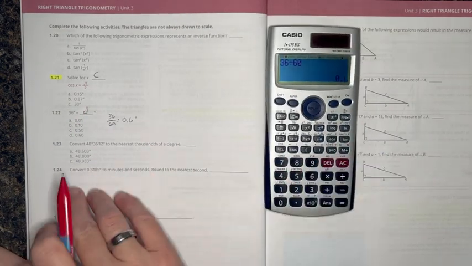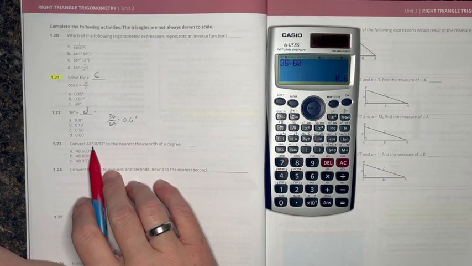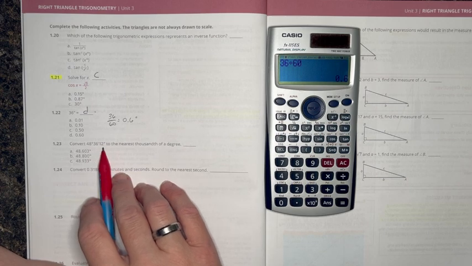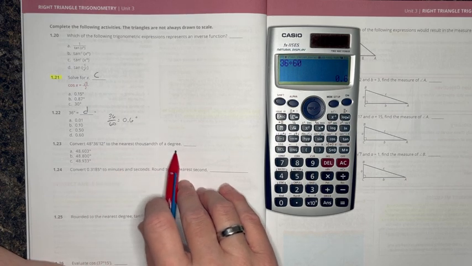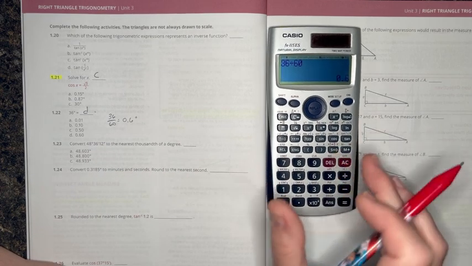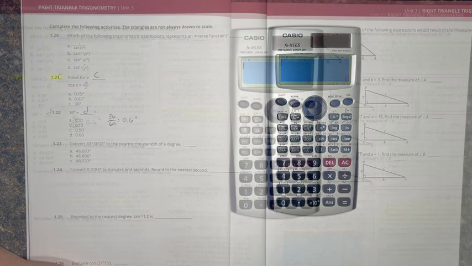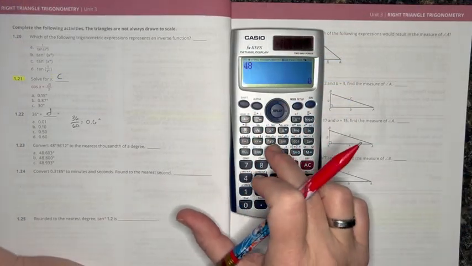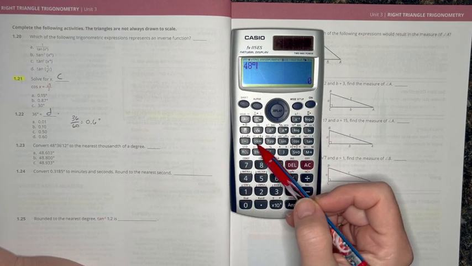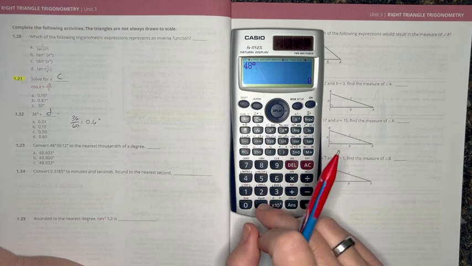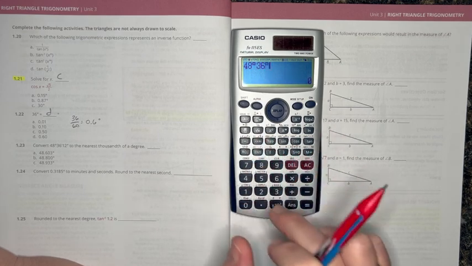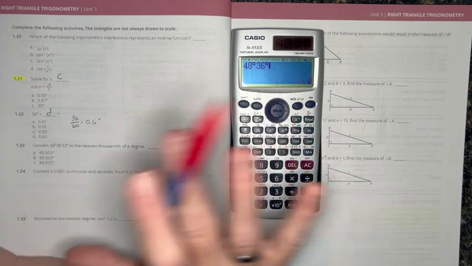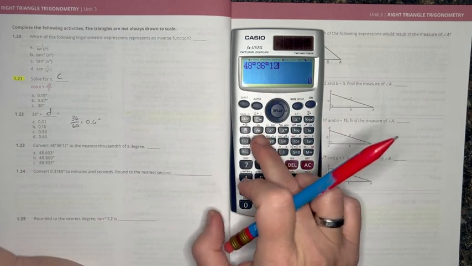All right. For number 23, it says convert 48 degrees, 36 minutes, 12 seconds to the nearest thousandth of a degree. Well, let's try that on our calculator. To put this on our calculator, you're going to put in 48 and hit your degree, minute, second button. And then 36, same thing. It's just going to put up another degree. Don't worry about it. 12, same thing.